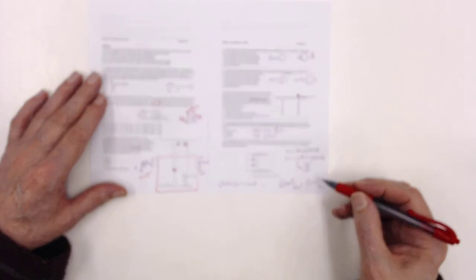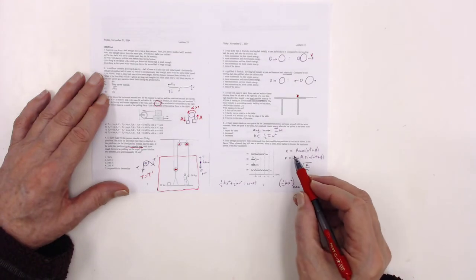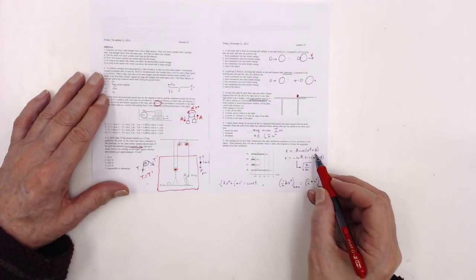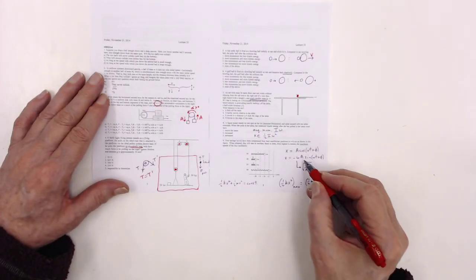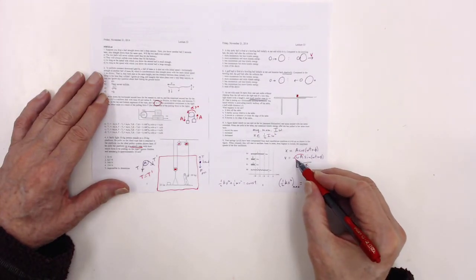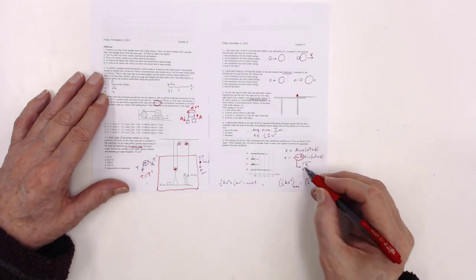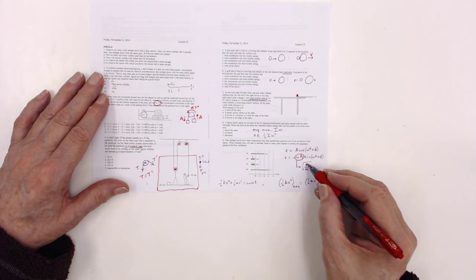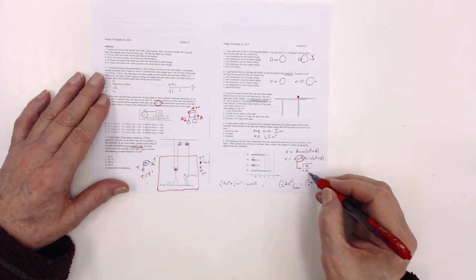Number 9. A straightforward way is to remember our harmonic motion as x equals A cosine omega t plus phi, and therefore v is minus omega A sine omega t plus phi. And therefore omega A is the maximum value of the velocity. And omega is the square root of your effective spring constant over your mass.